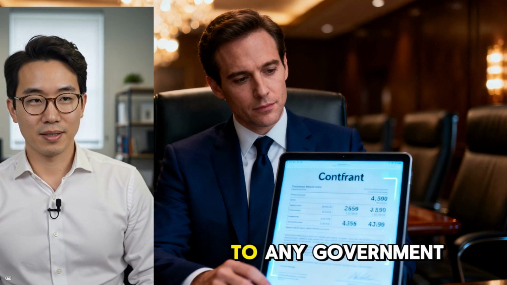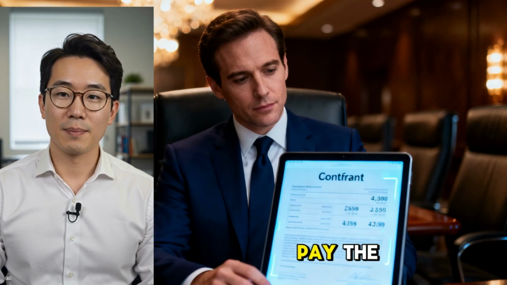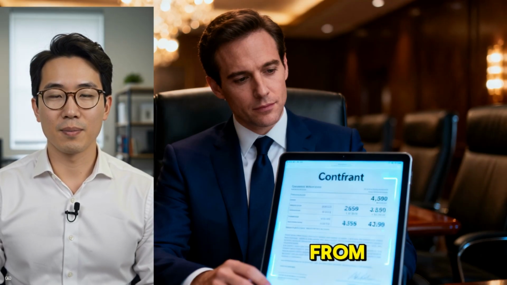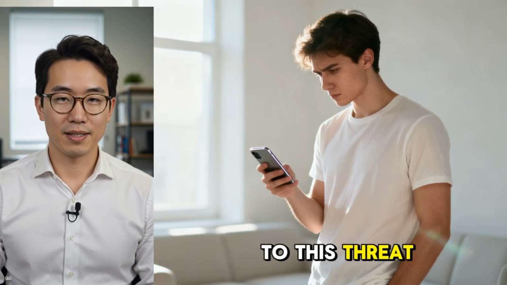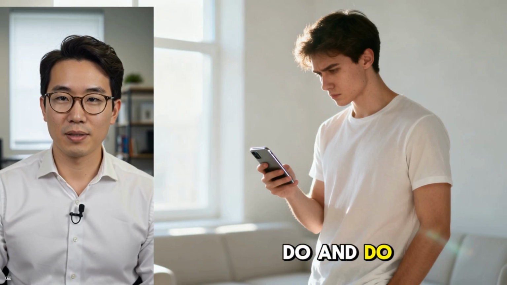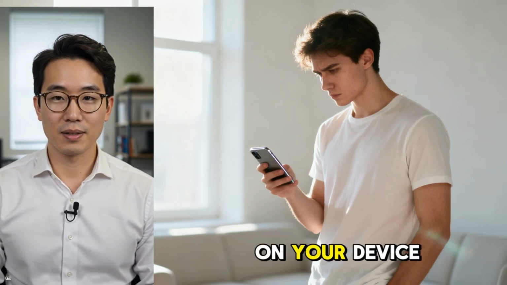They are available to any government, institution, or sufficiently funded private actor willing to pay the licensing fees, which Citizen Lab's investigations have documented ranging from hundreds of thousands to millions of dollars per deployment. Apple has responded to this threat category through several mechanisms, and understanding what those mechanisms do and do not protect you from is essential to understanding what actions you can take on your device.